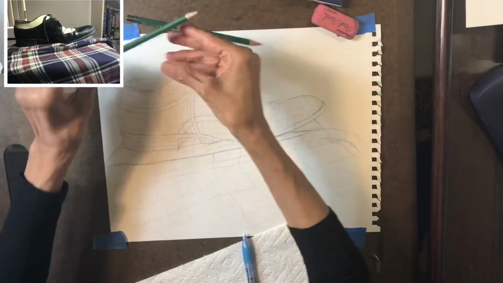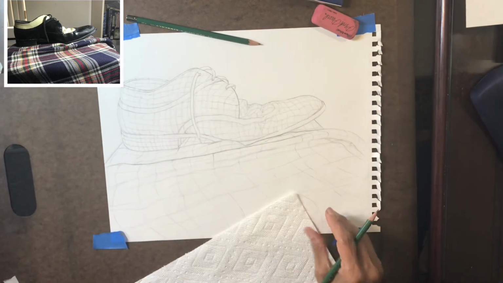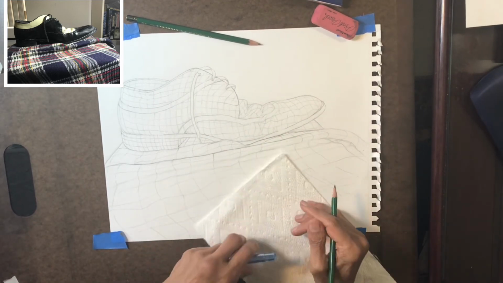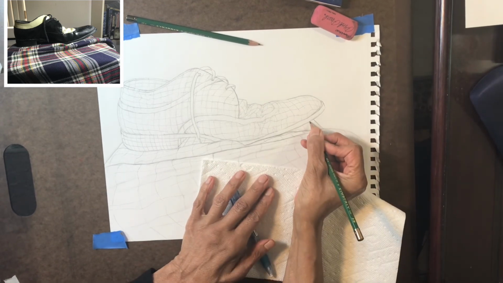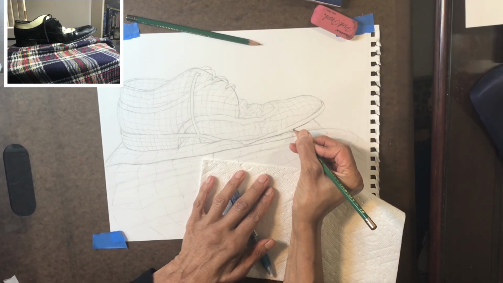So now I'm going to go back in. I've got my 2B, and I'm going to play with the line quality.